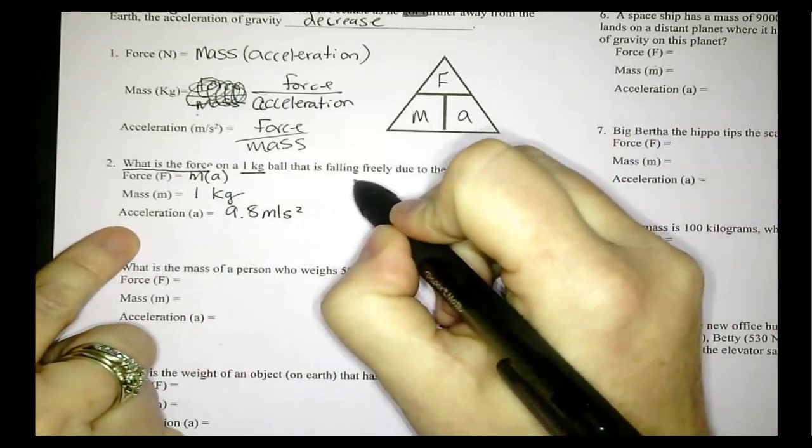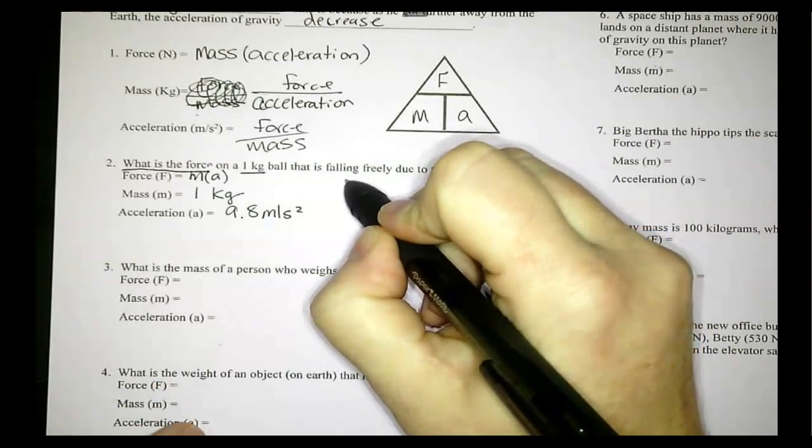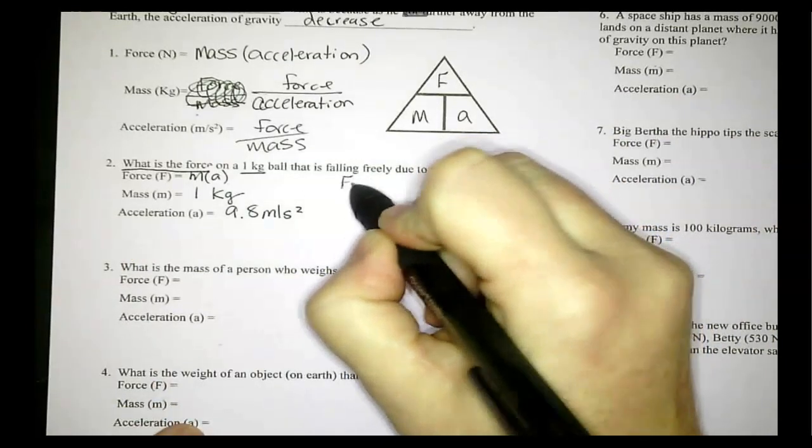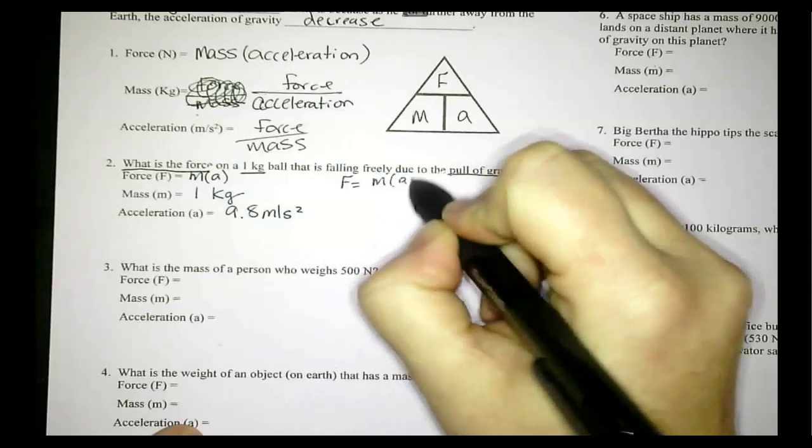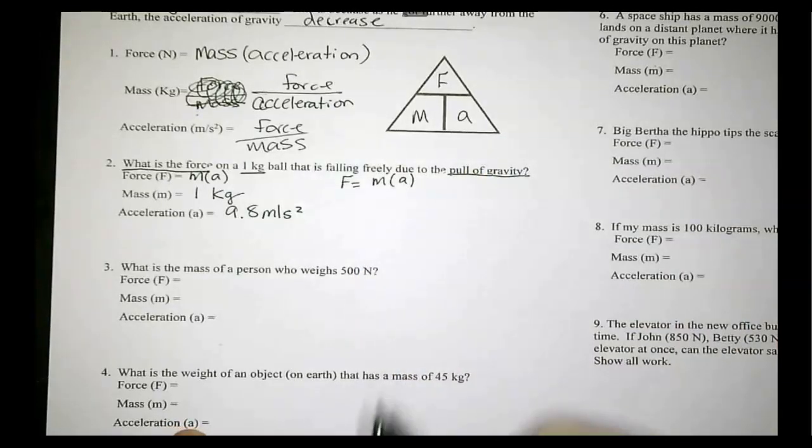I'm going to come over here, and my next step is going to be to rewrite my formula. Force equals mass times acceleration. And it's really important that you get into the habit now of writing those formulas and include your units when you plug numbers in, and make sure that your unit is on your ending. Because as these problems get more complex as you go into higher grade levels, they're not going to be one-step equations.